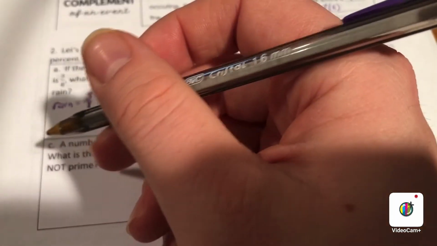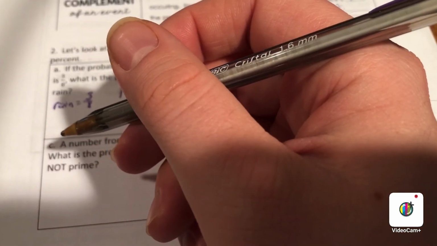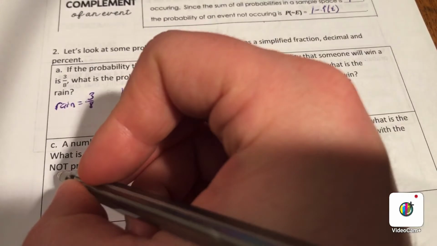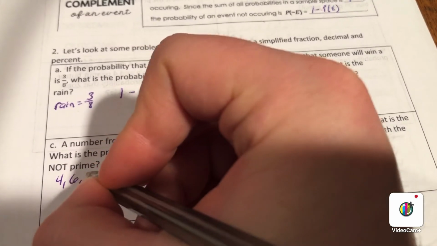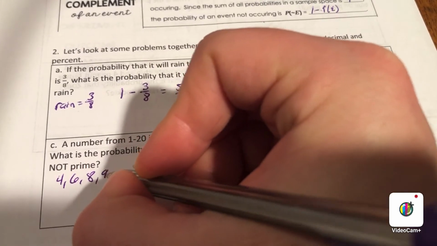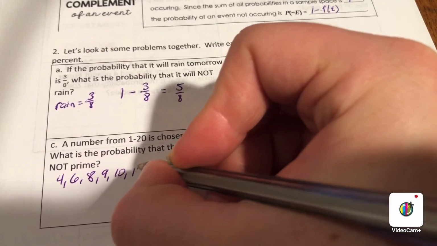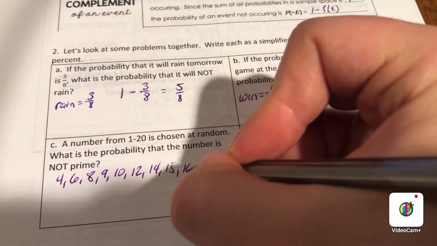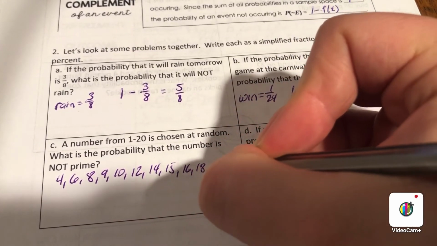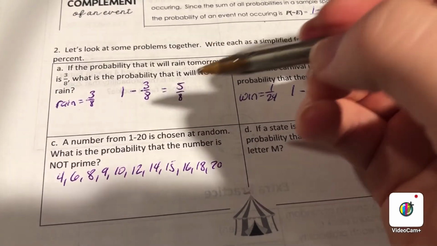So not prime are numbers that have multiples other than 1 and itself. So 4, 6, 8, 9, 10, 12, 14, 15, 16, 18, and 20. Those numbers are not prime.